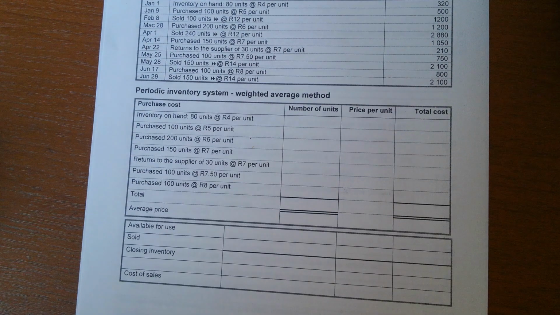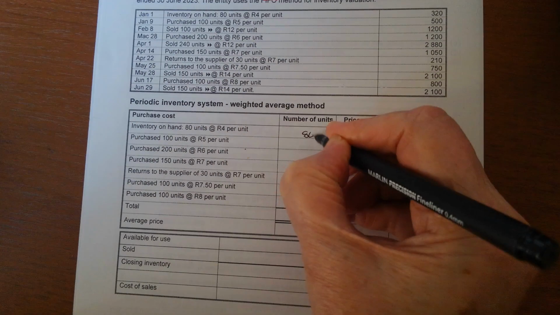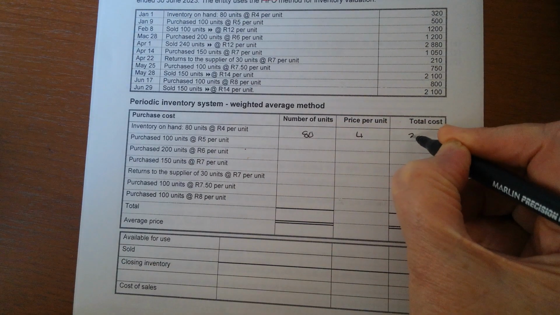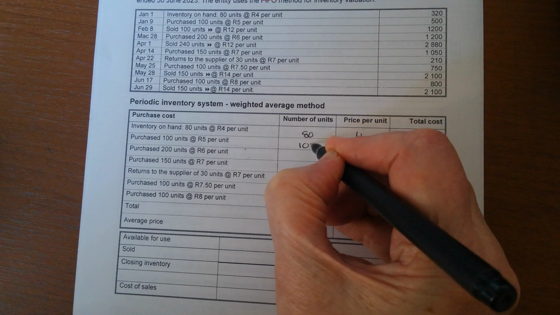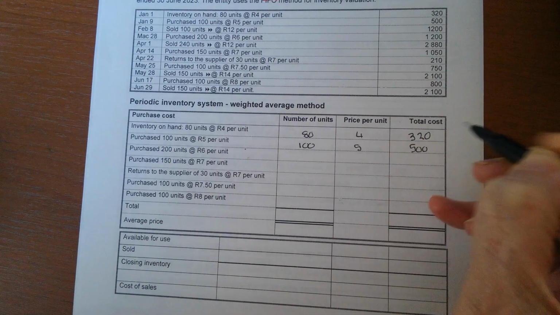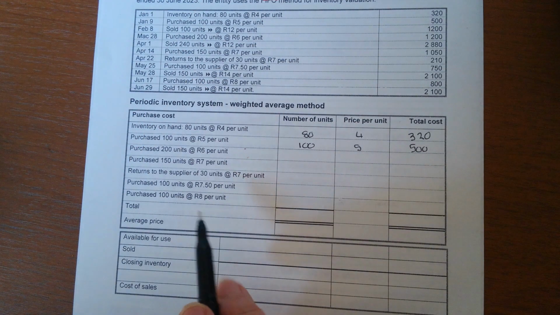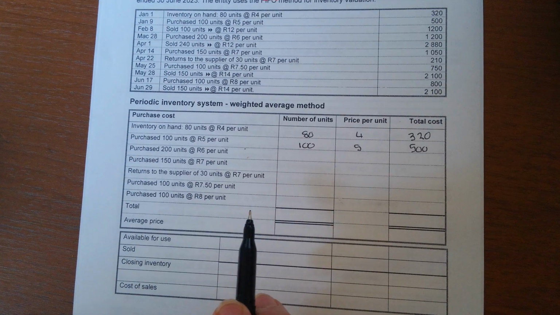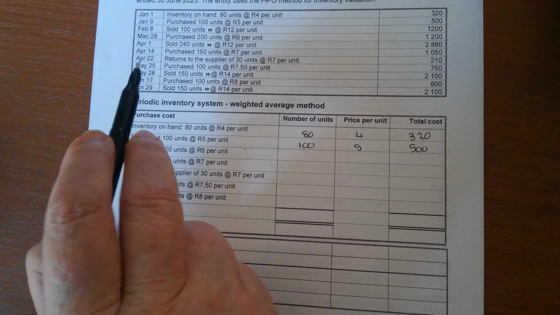So if we look at the question given here, you start with 80 units at R4 each. That will give you 320 rand. Then you purchase 100 units at R5, 500 rand. Now remember, you mustn't take the sales into account. When you do this calculation to determine the value of inventory, you only take purchases into account and not sales.